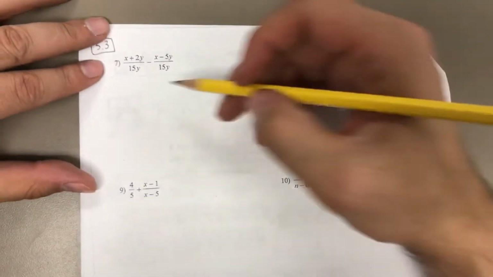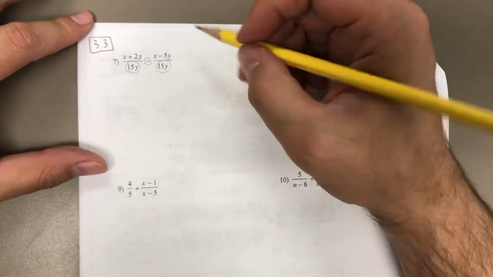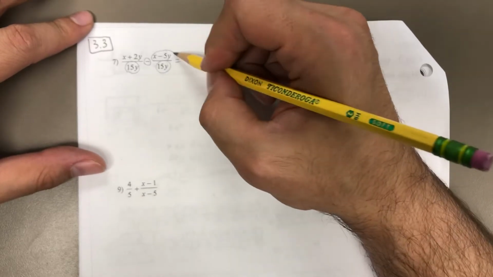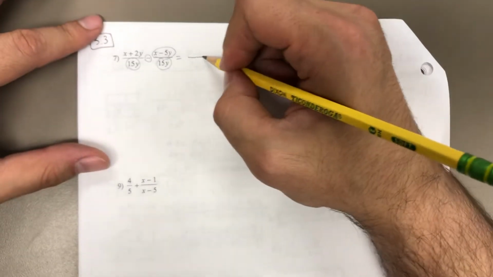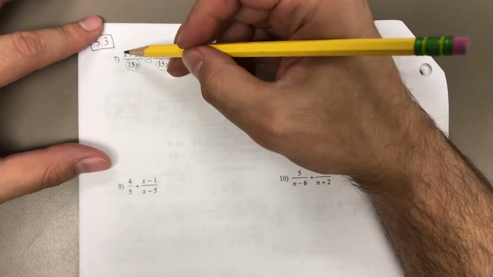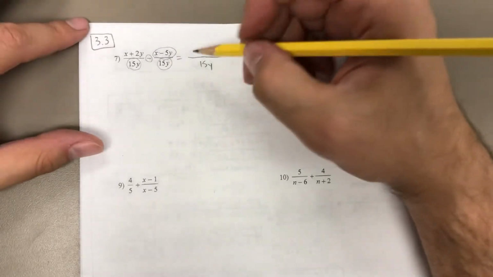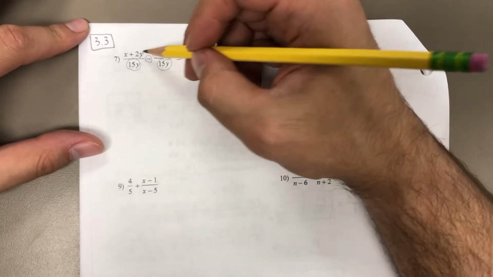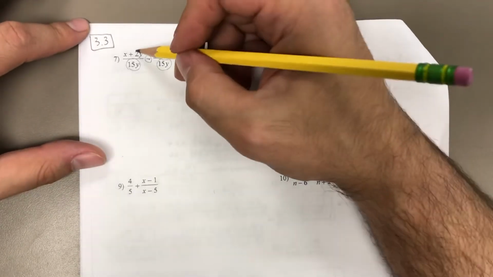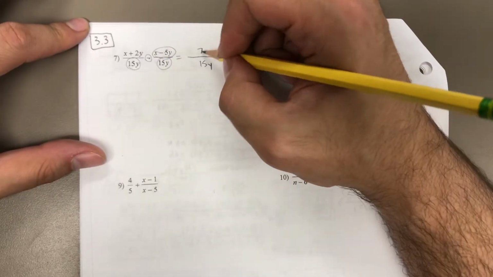So for number 7, they already have common denominators, so I don't need to worry about it. But they are subtracting, so that means that I need to subtract all the values individually on the second part here, okay? So here's how it looks. The denominator stays the same, so it's just going to be 15y, but then we combine like terms along the top. So I have x minus x. So x minus x just cancels out, so I don't have any more x values, but then I have 2y minus a negative 5y. When I subtract a negative, it's the same as adding, so that's really saying 2y plus 5y. 2y plus 5y gives me 7y.